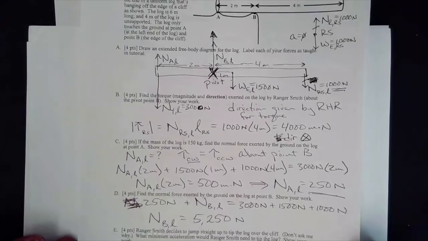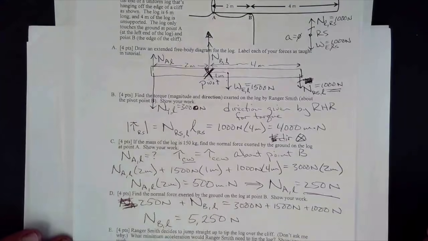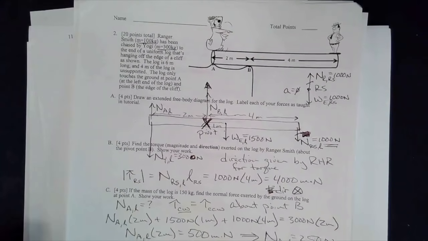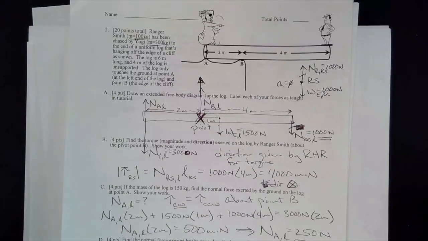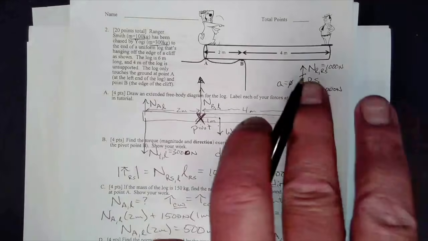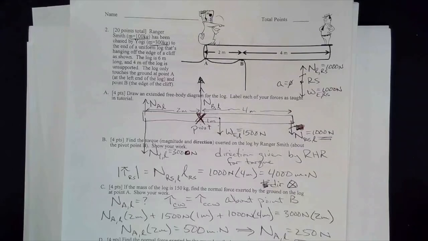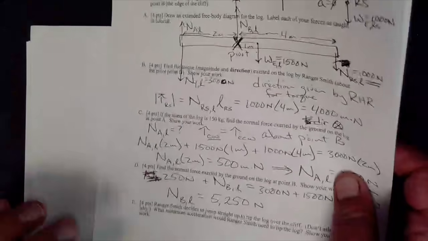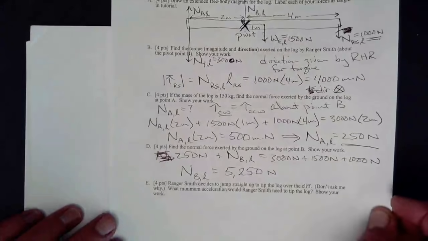So he jumps straight up into the air, and in doing so, causes the log to tip, to rotate, and the question is, what minimum acceleration up would Ranger Smith need to make this happen? And so, first of all, let's talk about why jumping up in the air would make that happen in the first place.